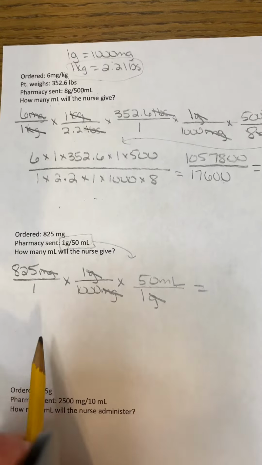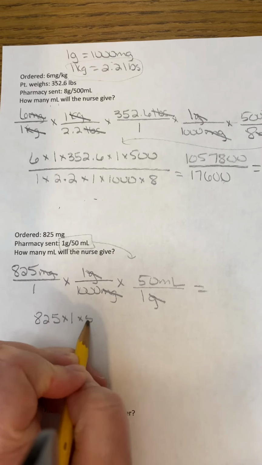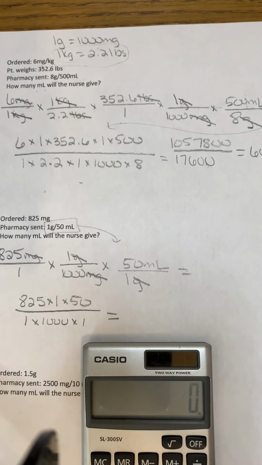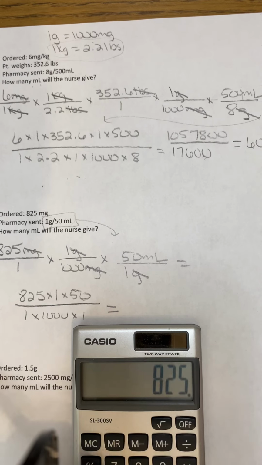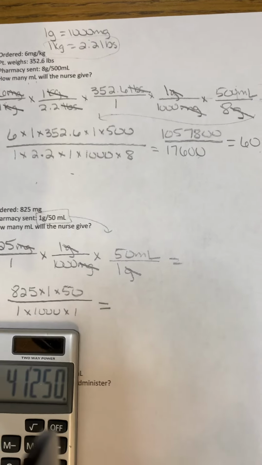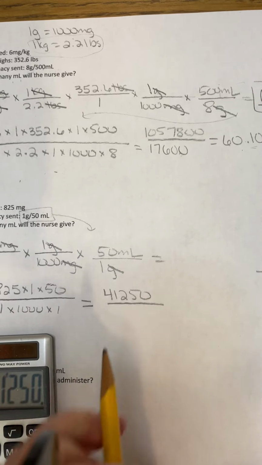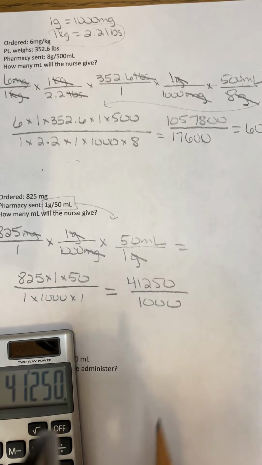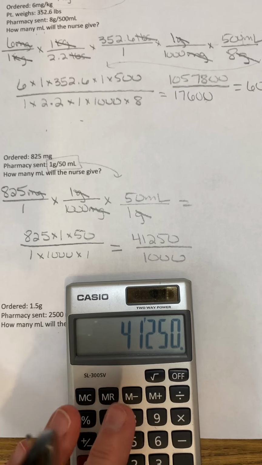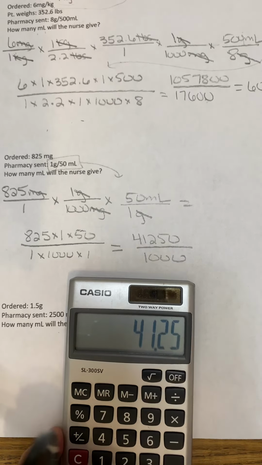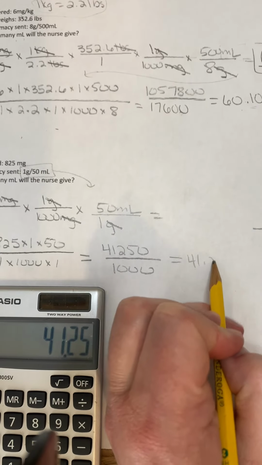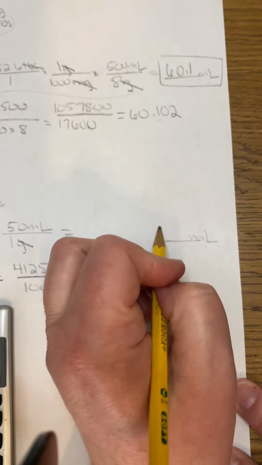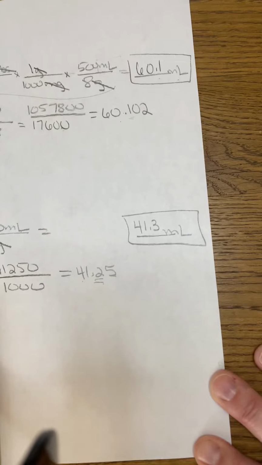So now we can do our multiplying. We're going to take 825 times 1 times 50. And then on the bottom, 1 times 1,000 times 1. So 825 times 1 times 50 is going to equal 41,250. So 41,250 on the top. And then 1 times 1,000 times 1, excuse me, is going to be 1,000. So we're just going to have 1,000 on the bottom. So if we take that, we're going to get 41,250 divided by 1,000, and that's going to equal 41.25. So then again, we have to round to the nearest tenth. So our answer will end up being 41.3. So we will administer 41.3 milliliters.